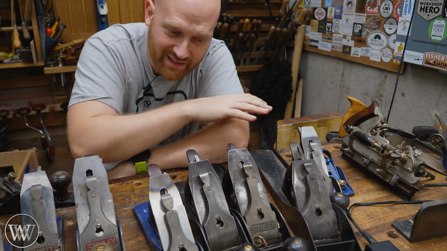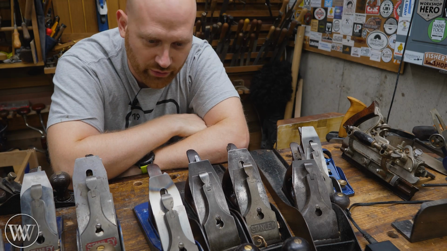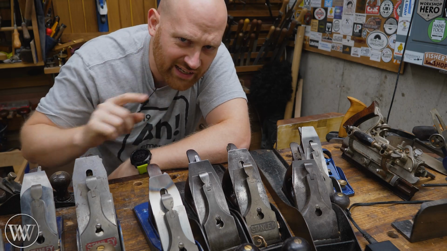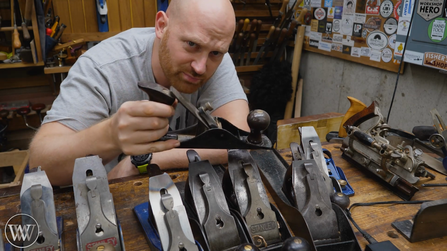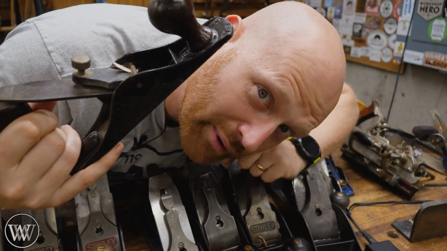In other words, it's the plane that scrubs the wood down and gets it flat, and then the other planes make it smooth. So a 4 plane is the first plane to touch the wood, which can get kind of confusing because often the first plane to touch the wood is the scrub plane. But we'll get to that one in a minute.